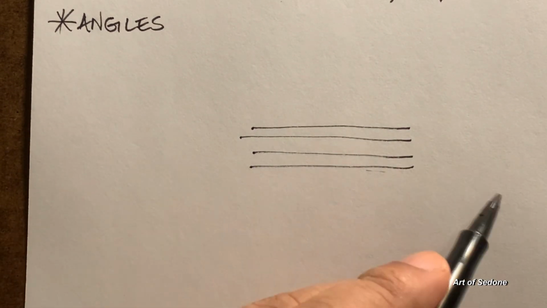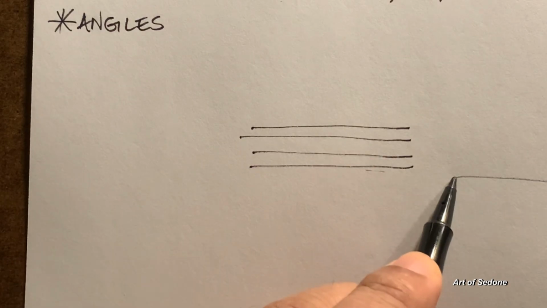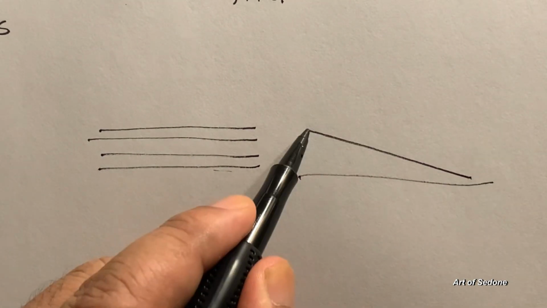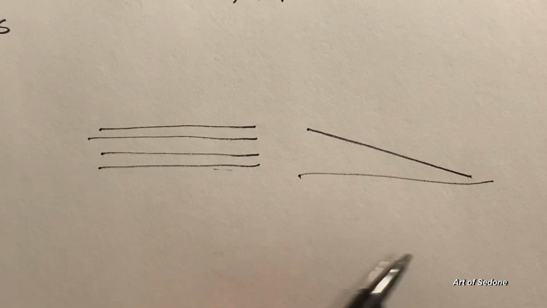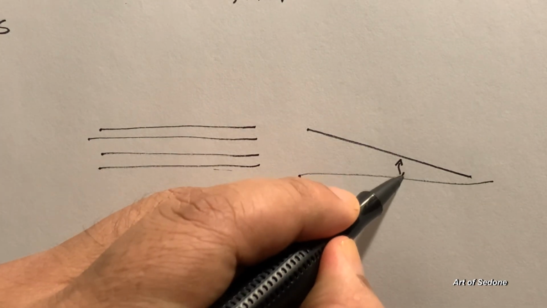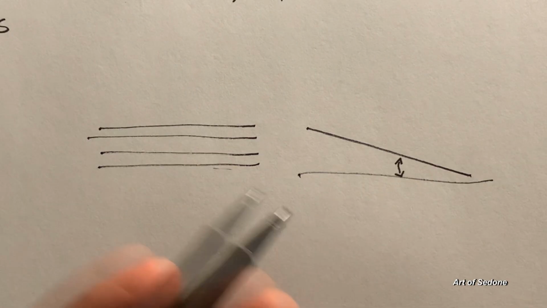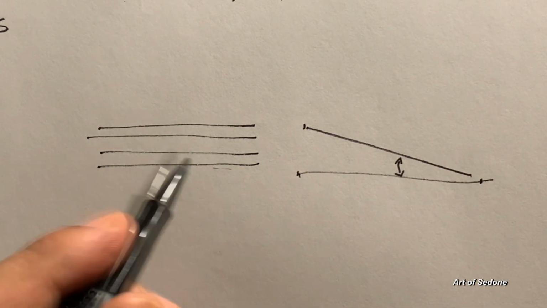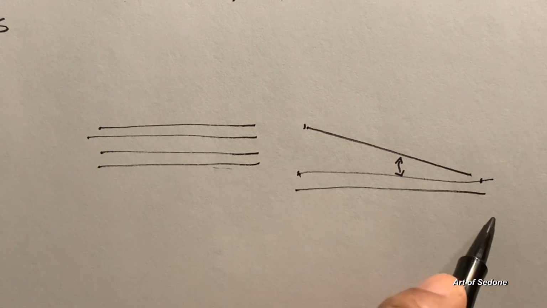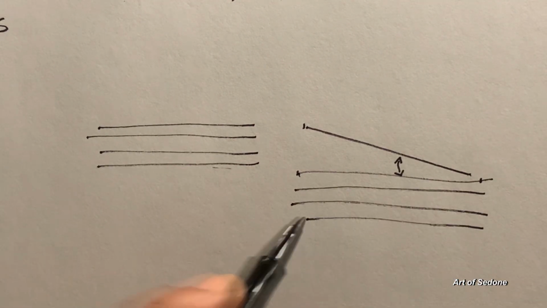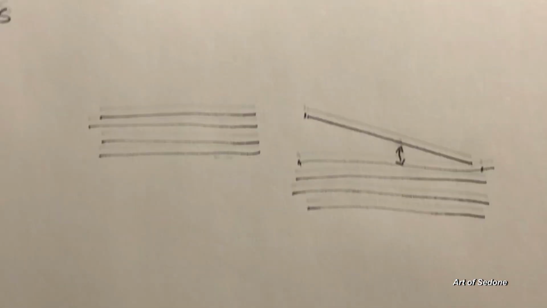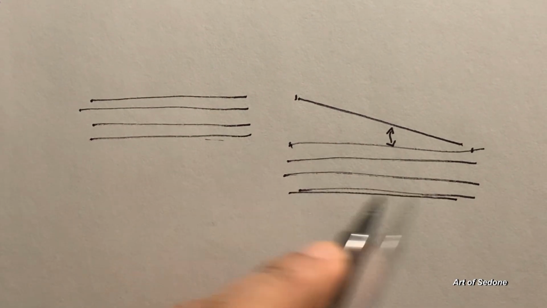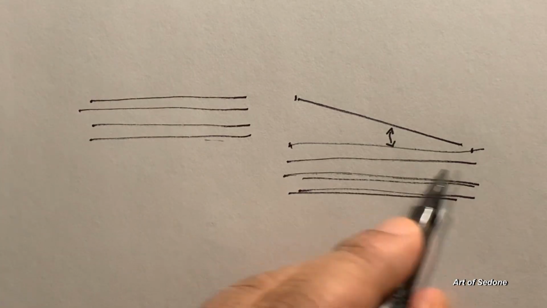But then let's say you have this line, and then you introduce an angle. And that comes up. That's why I wanted to talk about it, because you could have these parallel lines. Now you could be looking at a reference picture or from life or whatever. It's the same difference, because you're going to be drawing it.